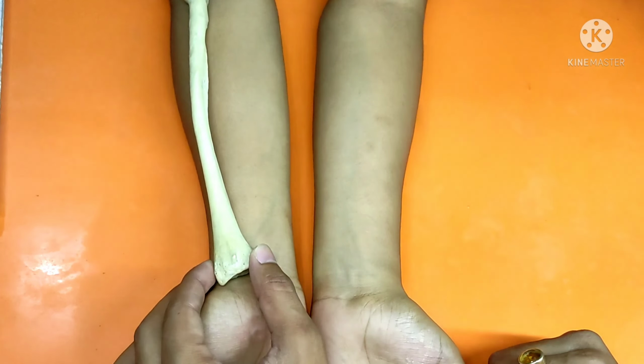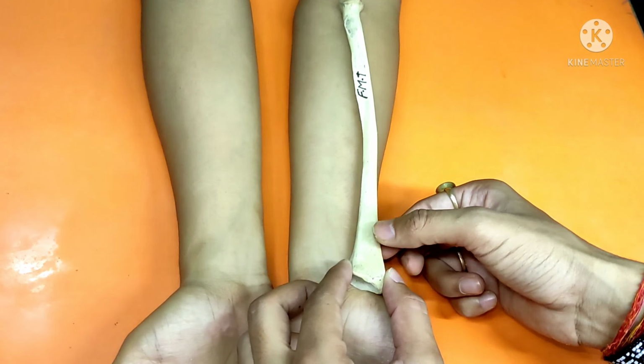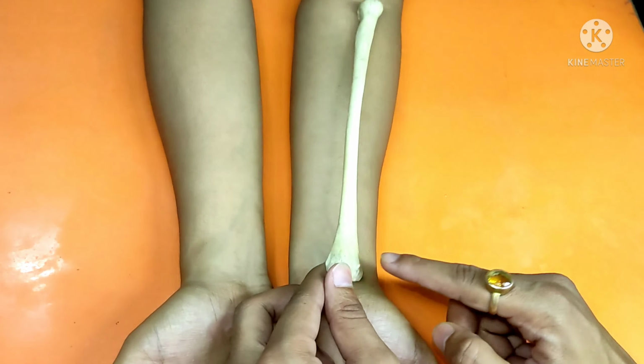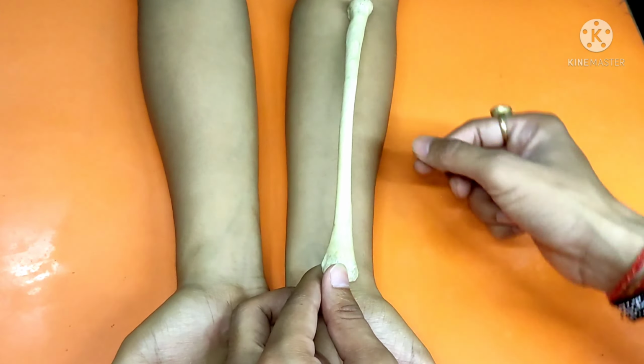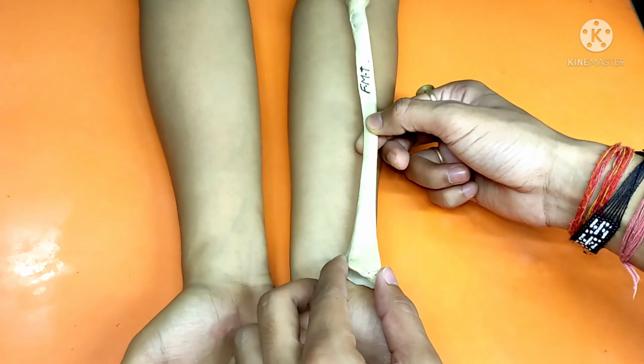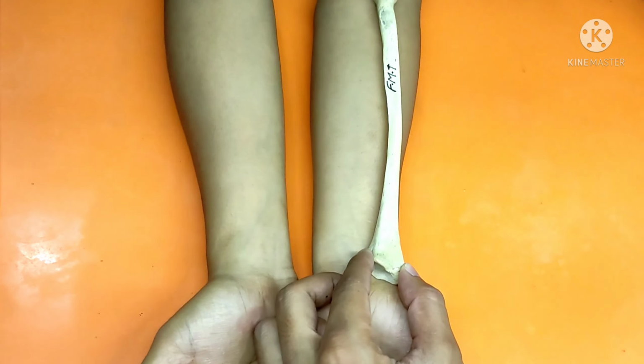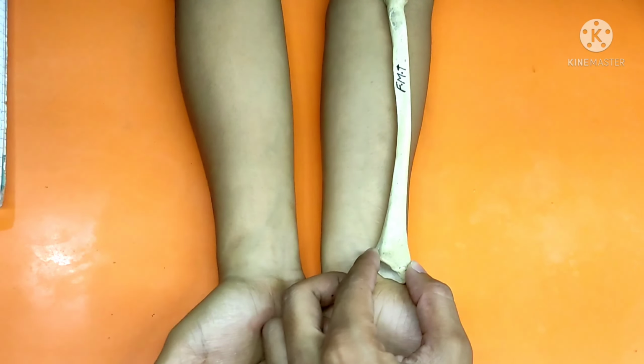So by placing the same radius bone on the left hand side, the radius bone is on the side of thumb. So placing radius bone at the side of thumb, sharpest border should be on the medial side and dorsal tubercle of Lister should be on the posterior surface. So this is the dorsal tubercle of Lister. This is on the posterior surface and sharpest border is on the medial surface. So this is the bone of left hand side.